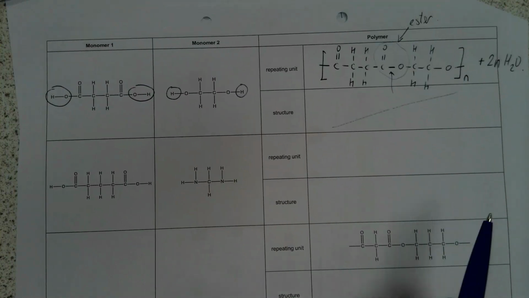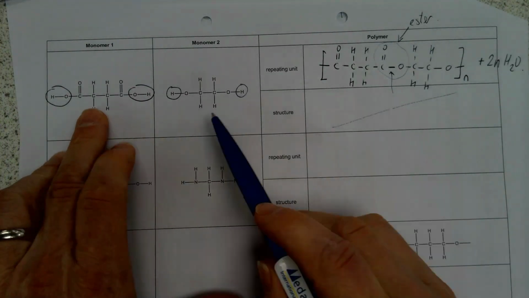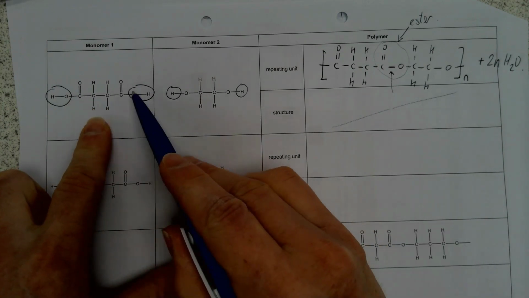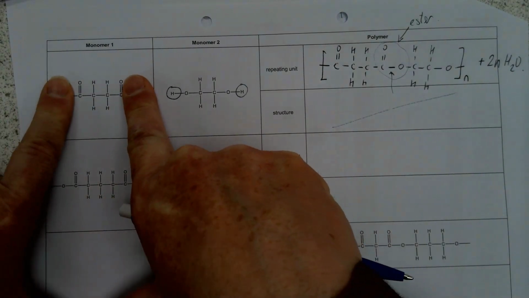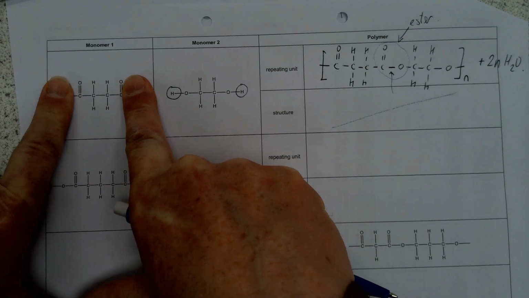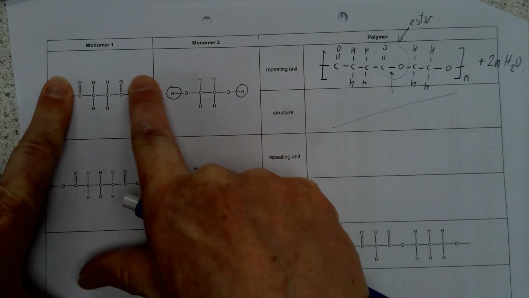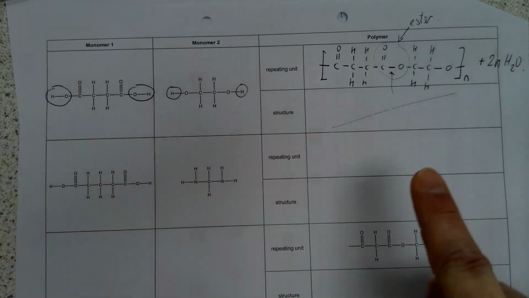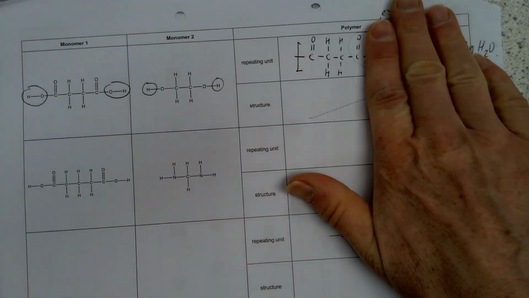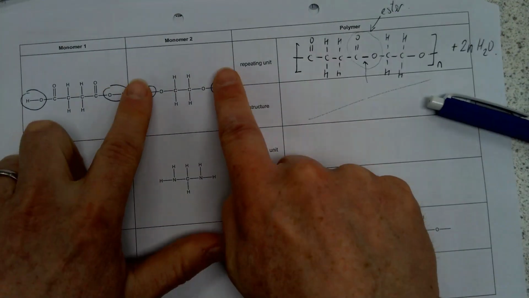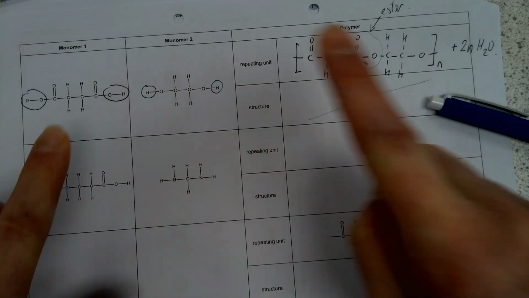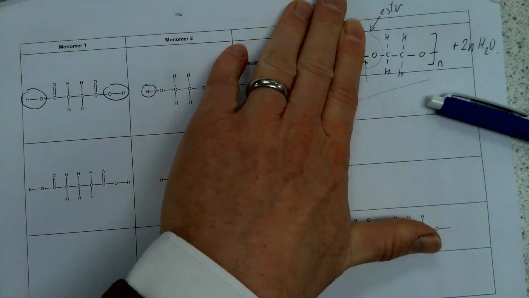So when you draw the repeat unit, you draw this thing, but with the bits that I've put a circle around missing, because those things turn into water with the help of the H's from the other molecule. So you draw that on its own, and there it is. You do the same thing with this one, with what I've crossed out like that. So I've drawn that, and that's here.